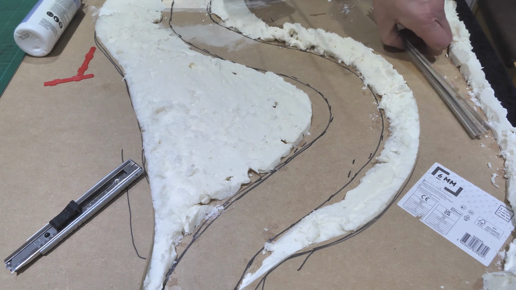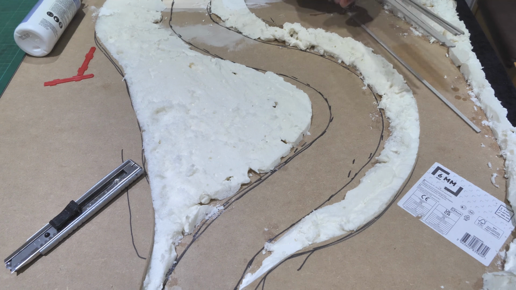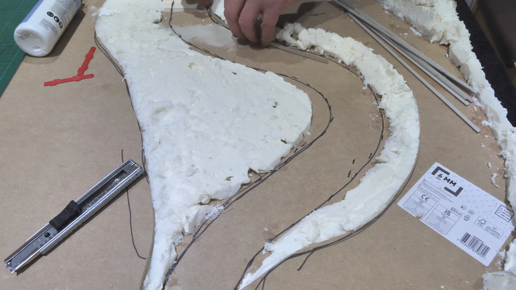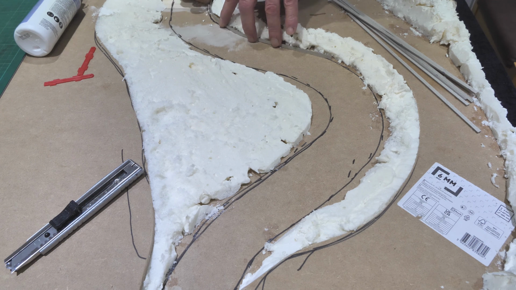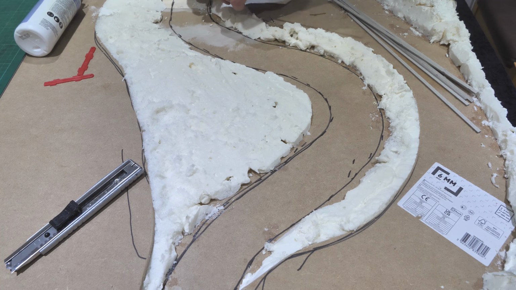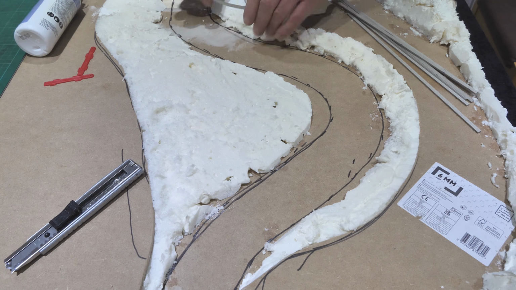Right, I've got all my pieces of card cut for the riverbank, and I'm going to now start to get these in place. So I'm going to need to just bend this card into the shape that I want, and then just glue in place, really.